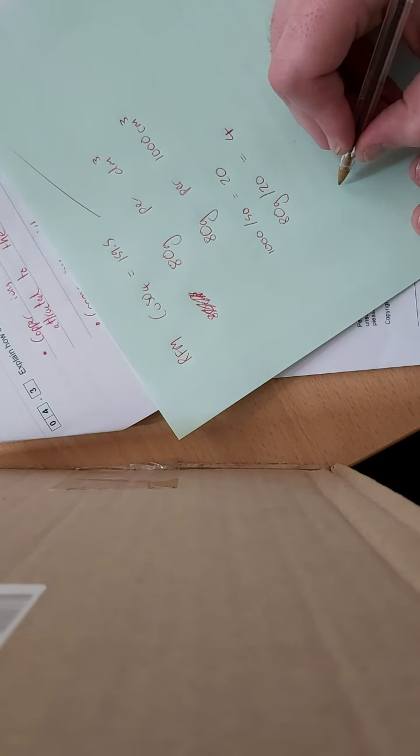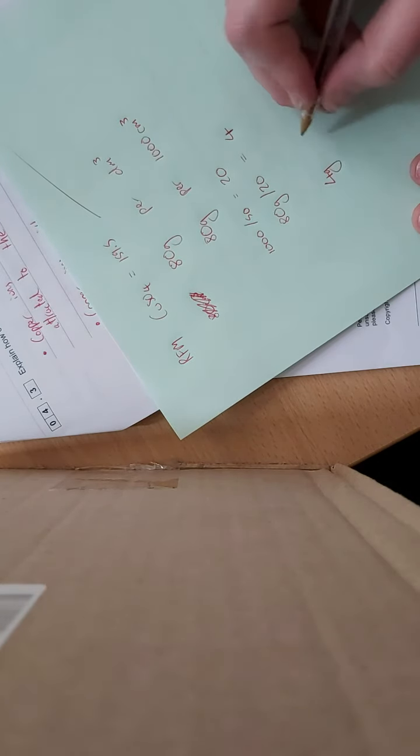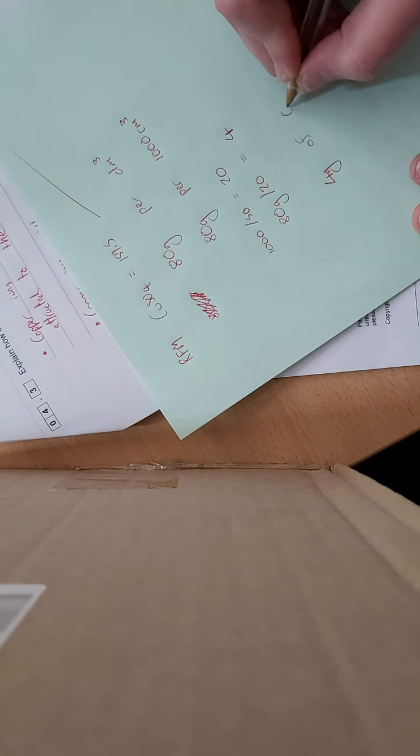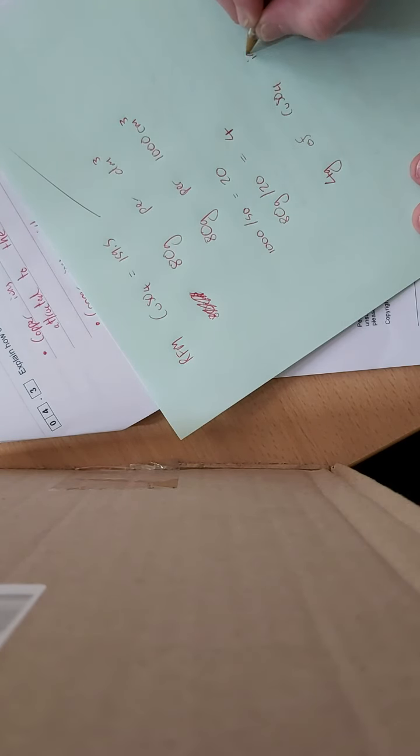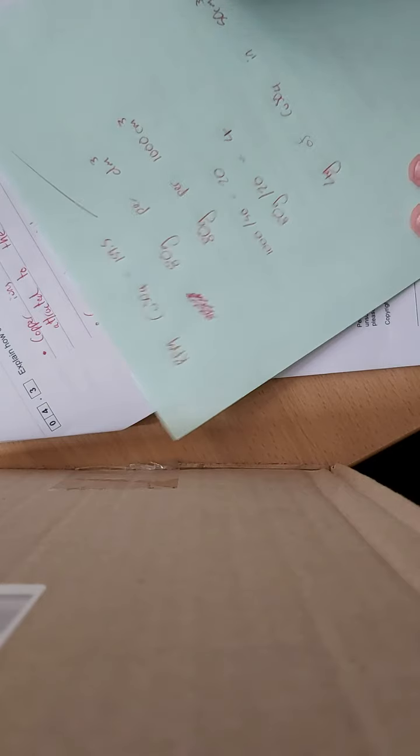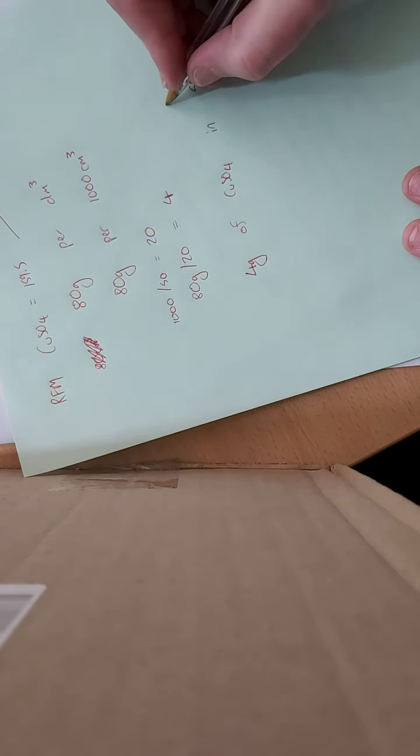So there is 4 grams of CuSO4 in 50 centimeters cubed of our solution. That is going to be another mark for us, and that's the kind of weird bit.